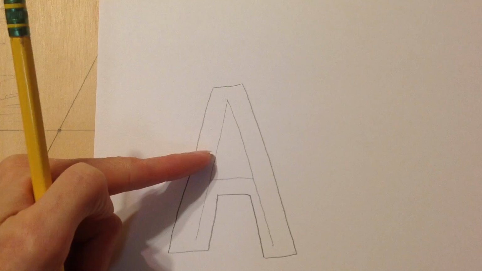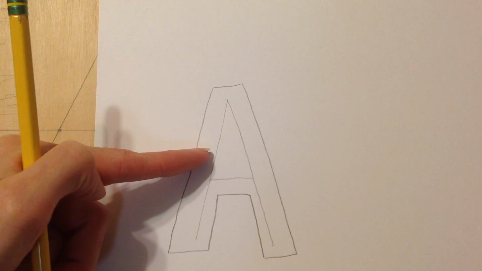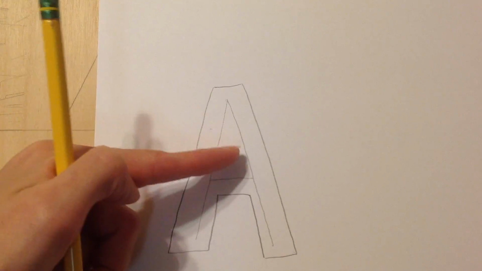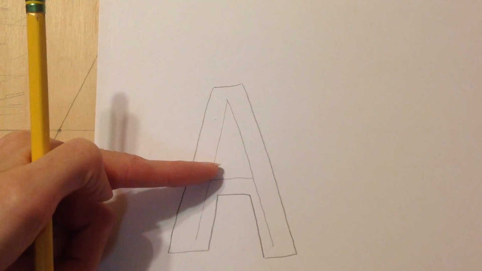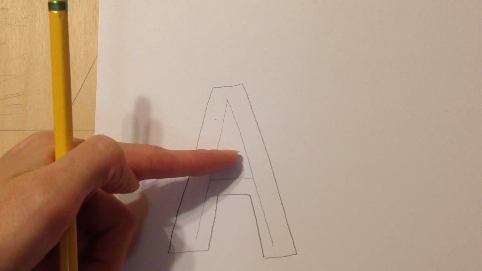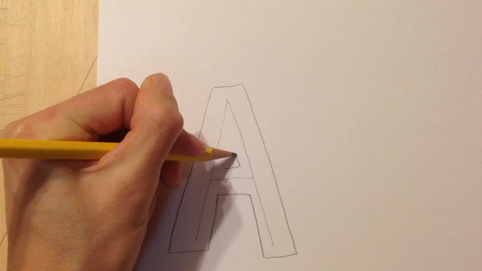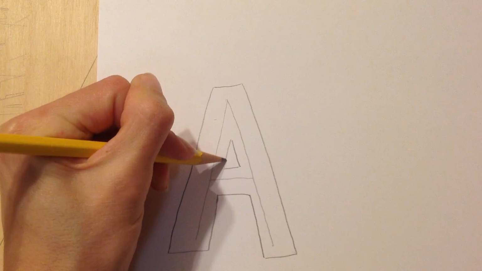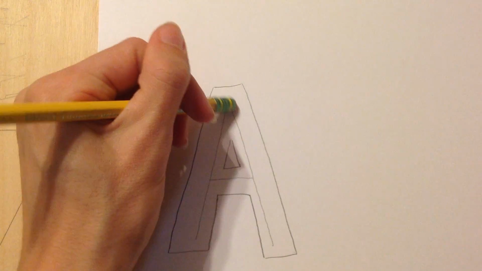In the letter A, there is a hole right here in the top. So I also have to draw on the inside of the A, on the inside of this hole. You can see it looks like a triangle. So inside of here, I'm going to draw a smaller triangle using straight lines. Okay, now that I have my block letter, I'm going to erase the letter A from the inside of the block letter. So here's my eraser.